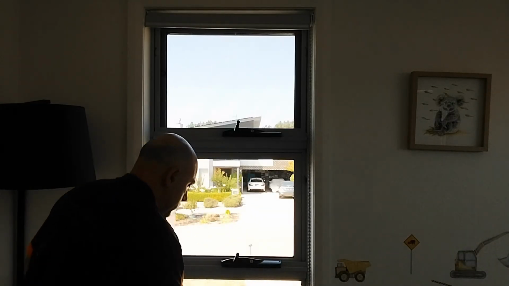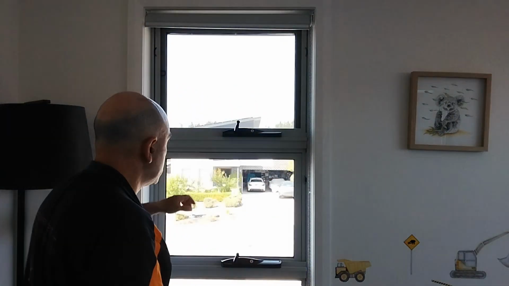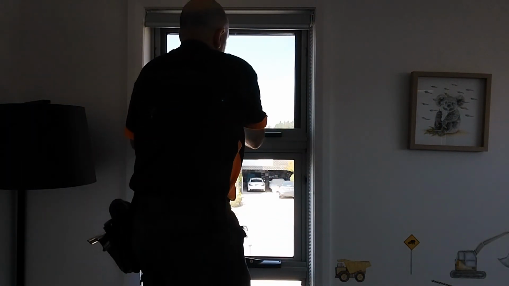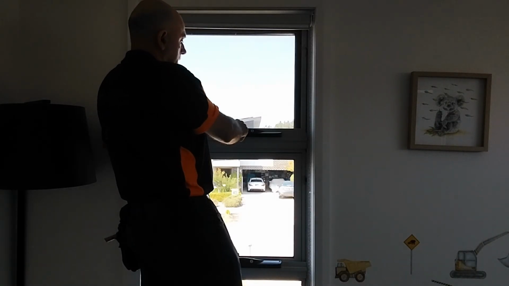Now, the one at the top is going to be a different story. Sometimes you can still get them out. It depends on various factors. It depends on how flexible the screen is, because you do have to bend it. Often you have to bend it. Also, another factor is how wide the screen is. The wider the better. The wider it is, the more flexible it's going to be. So we'll give this one a go. Obviously, you rotate that so that's down, and that's going to help you out.